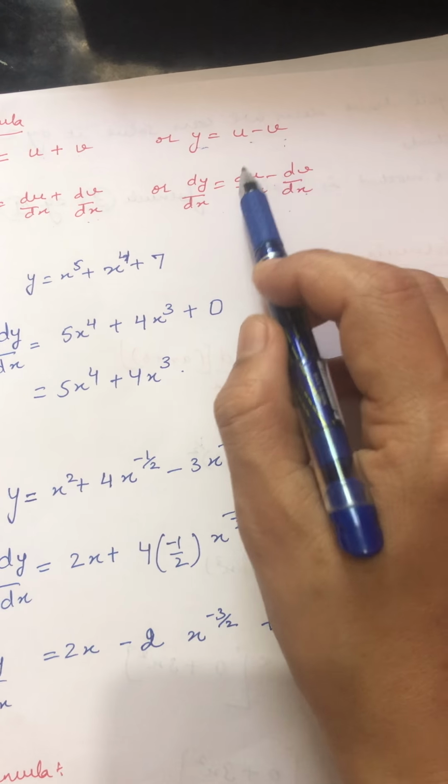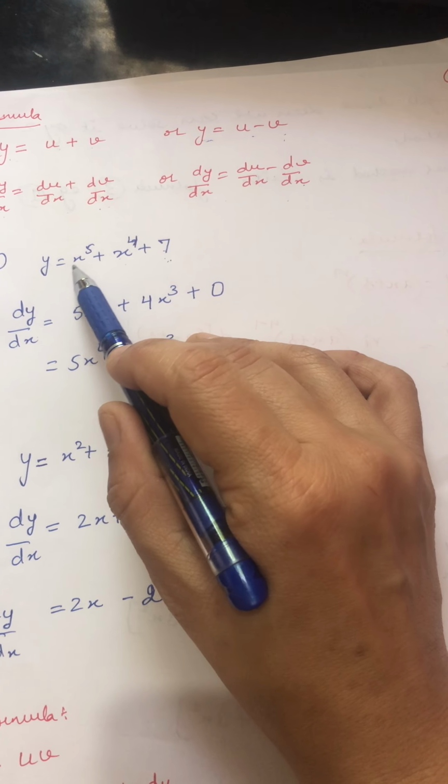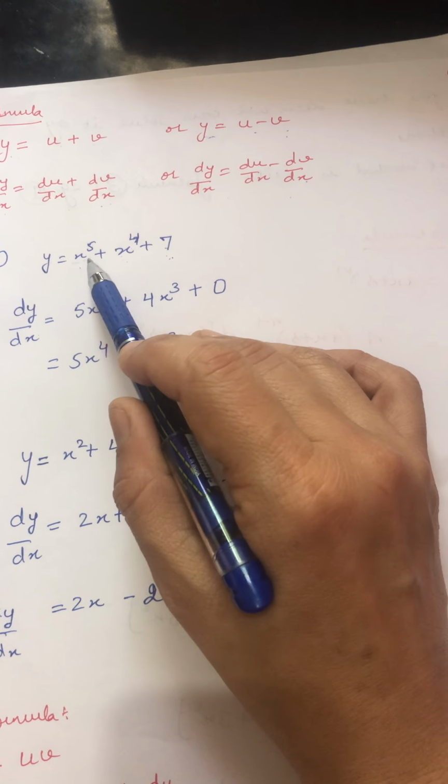When we have to take the derivative, we will take the derivative of all three terms and then simply add them. The derivative of x raised to power 5: this is of the kind x raised to power n, so the formula is n x raised to power n minus 1. Again the same for x raised to power 4. Then 7 is a constant c, and for a constant the derivative is always 0. So my final answer is this one.